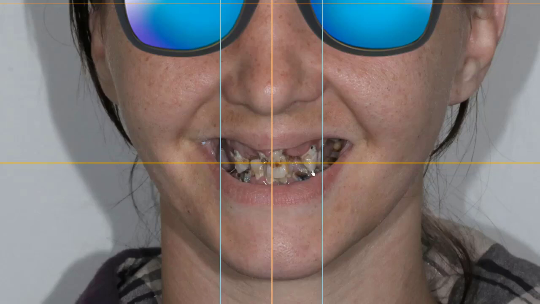So maybe bring all those up just a little bit, but we're going to pretty closely match her incisal position. Okay, so that's a lot of information that we gained, because again, if I can figure out where the central incisor goes, everything else falls into place. The rest of it becomes a piece of cake.